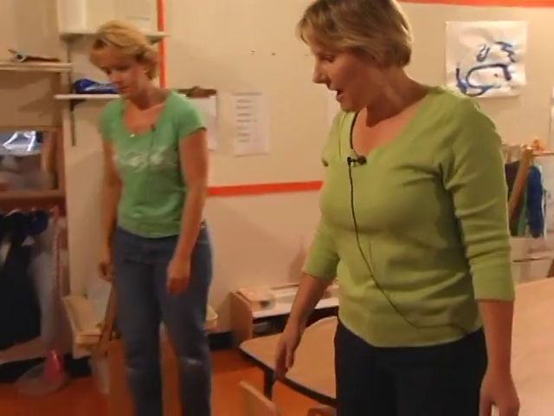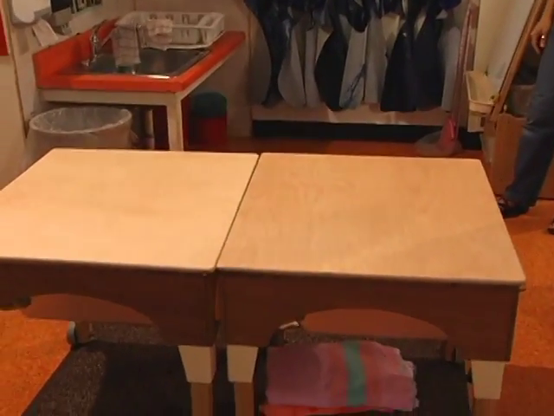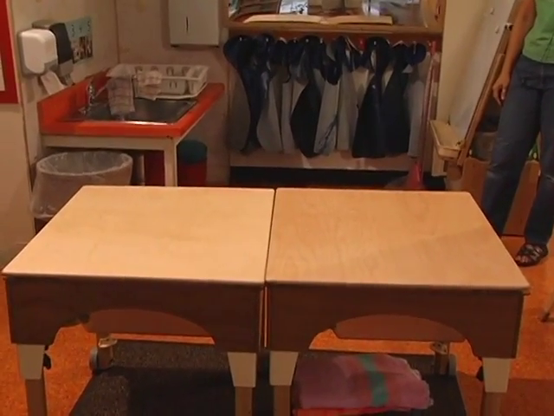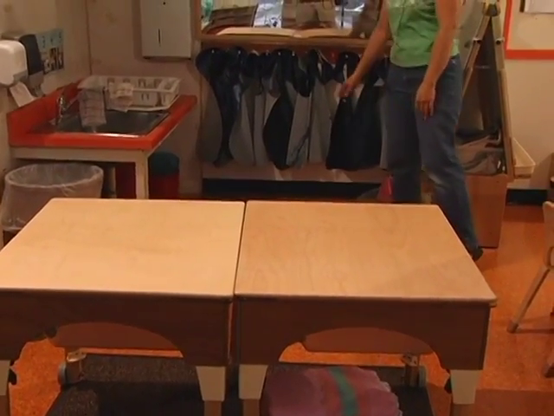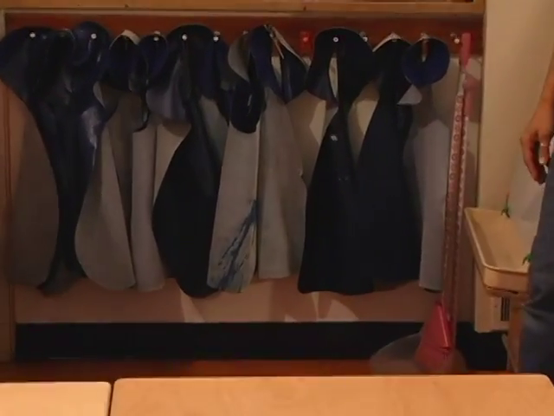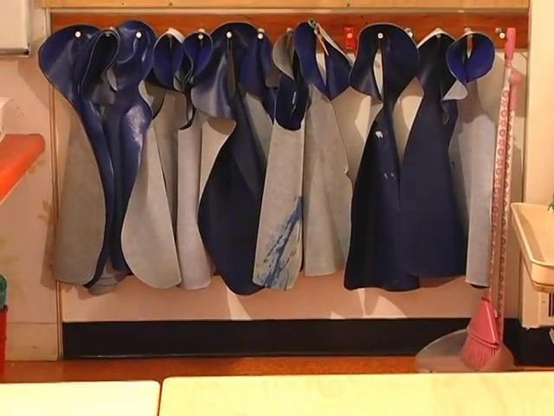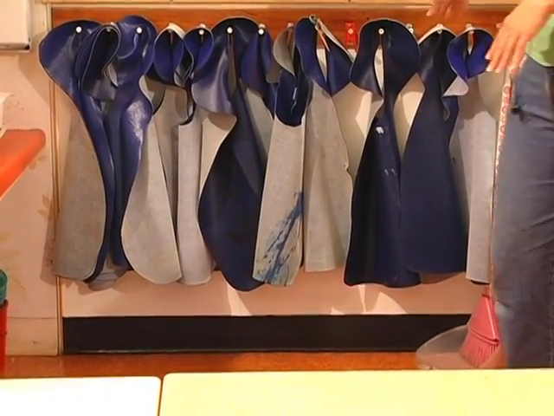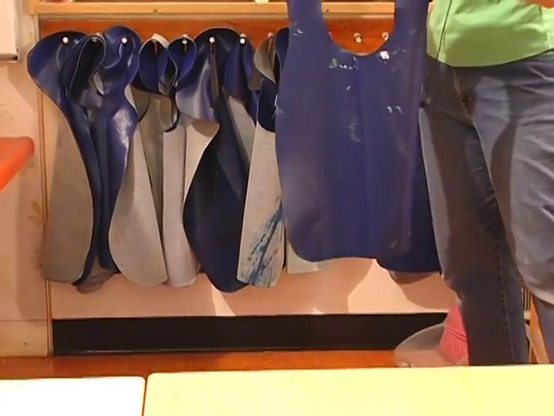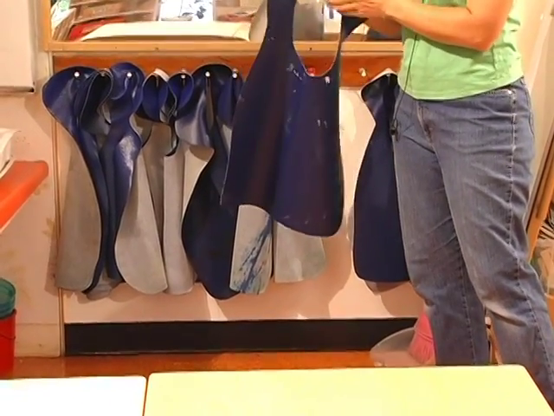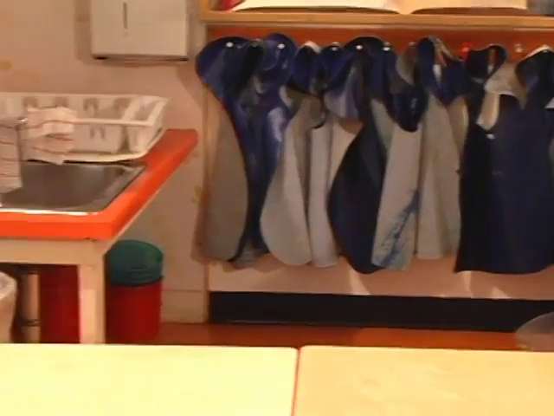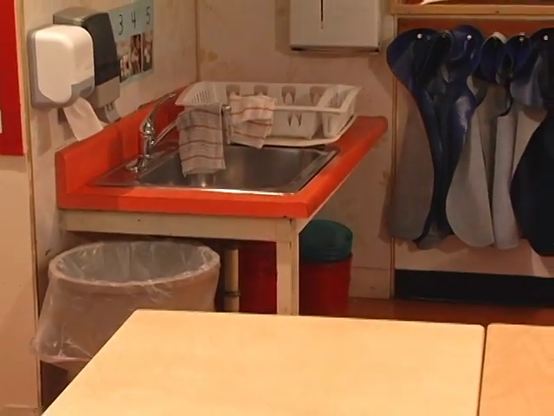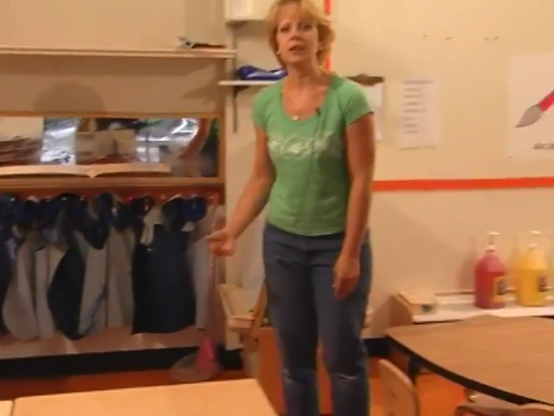And then also our sand and water we want to have on the tile as well, close to the sink, so that it's easy to clean up. And children have easy access to pretty much help themselves to things that they need to wear, like for painting. These are aprons. All it is is vinyl that's cut out with a hole in the middle. We found that it's pretty cheap and easy to replace if it gets really ruined. Easy access to washing their hands after they're done painting. So everything is accessible to them so that they can take care of their own responsibilities.